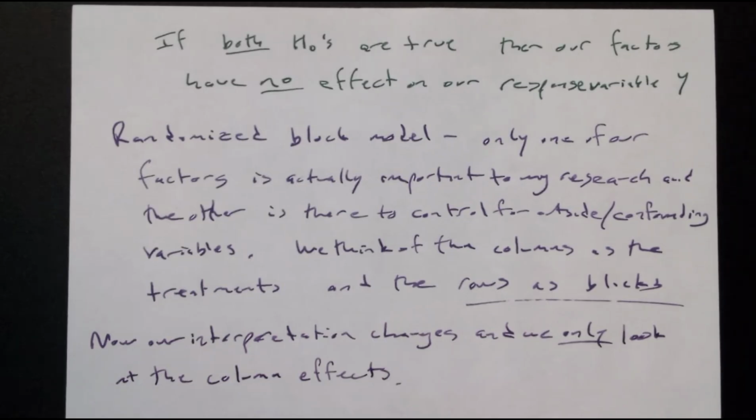So I'll still do the exact same set of calculations, the same maneuver I'm going to do in Excel. The difference is that I'll interpret it like it was a one-factor ANOVA.